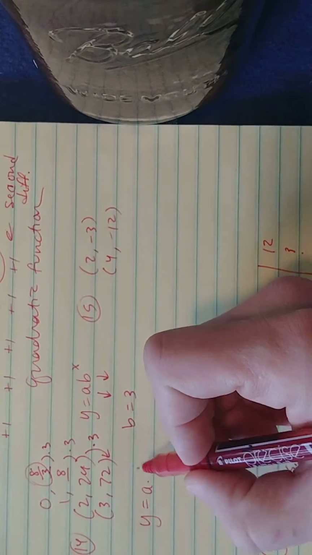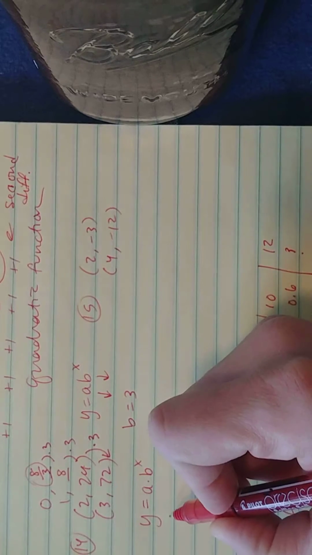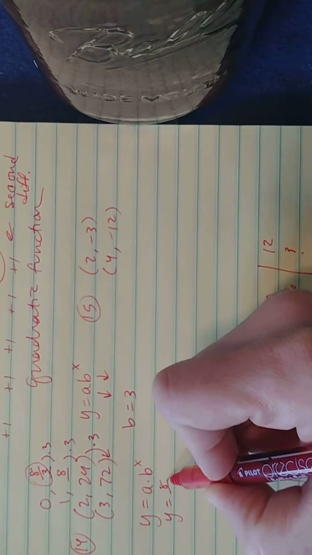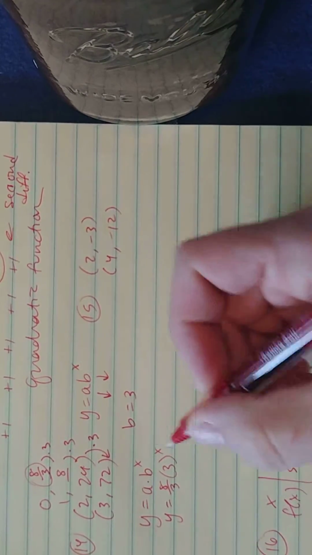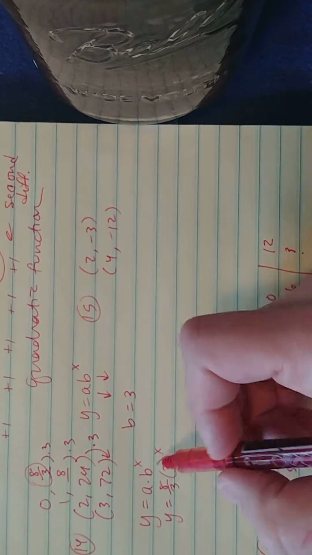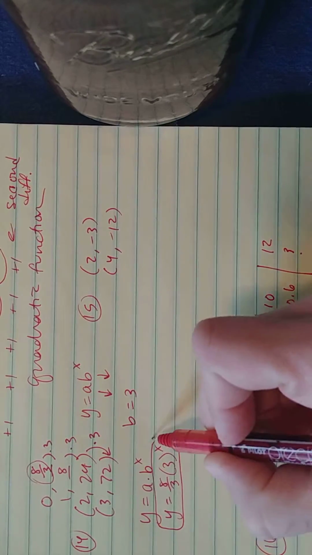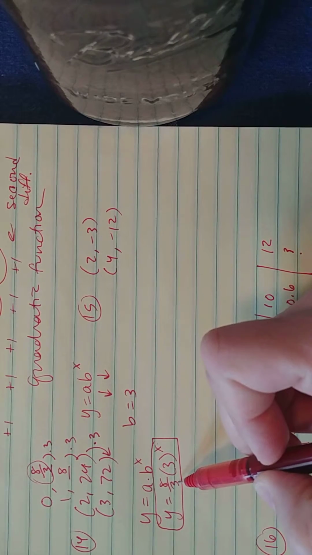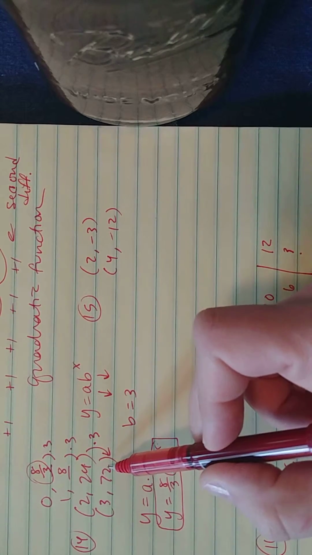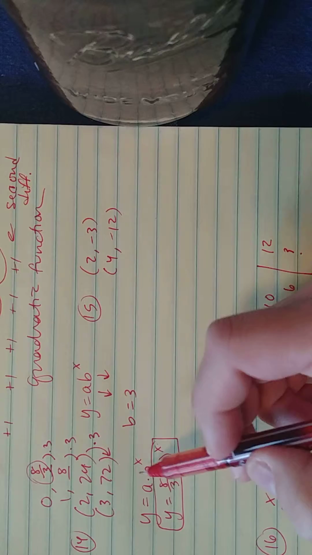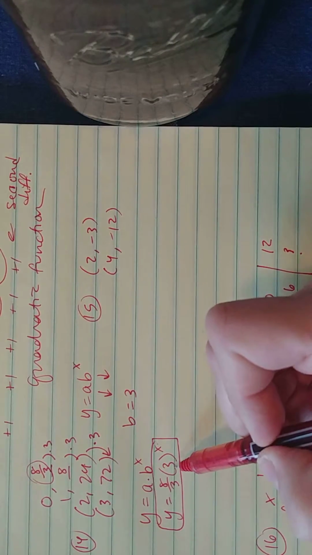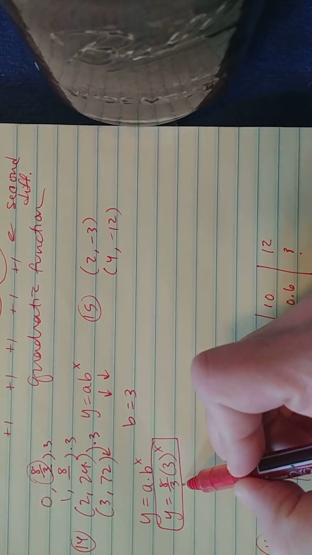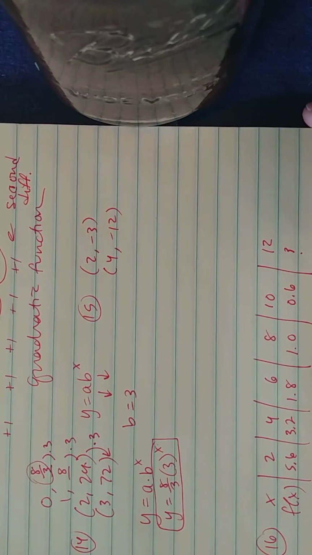So I can do that this way. I can say a times b to the x, and then I can check here y equals, this should be 8/3 times 3 to the x, and I should be able to plug in both numbers and get a true statement here. So if I were to do that, 3 cubed is 27, divided by 3 is 9, times 8, 72. That works. 3 squared is 9, divided by 3 is 3, 3 times 8, 24. That works. So both work. So kind of a gross initial value, but mathematically it works.